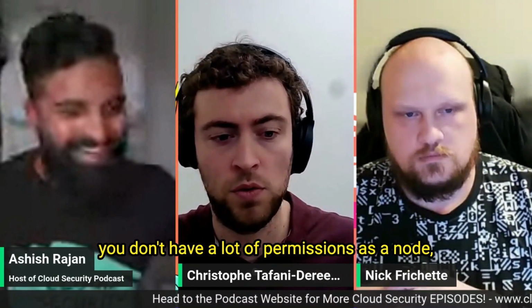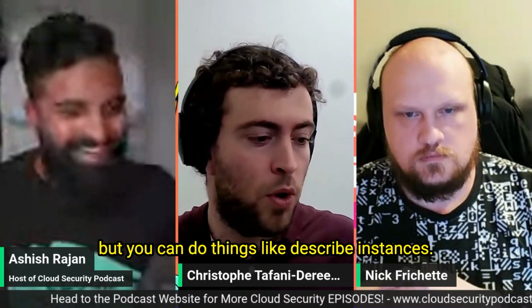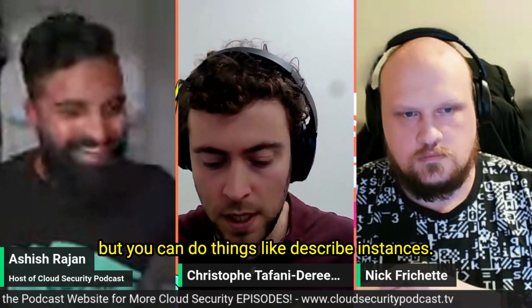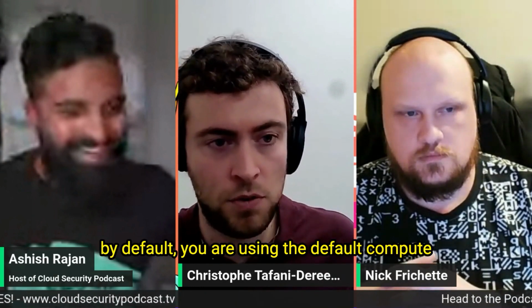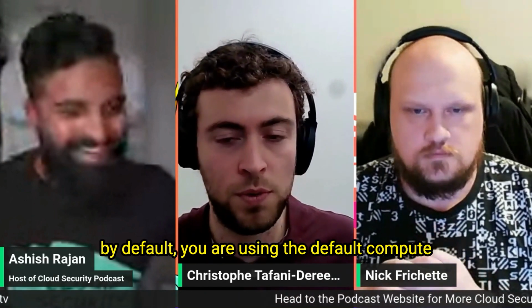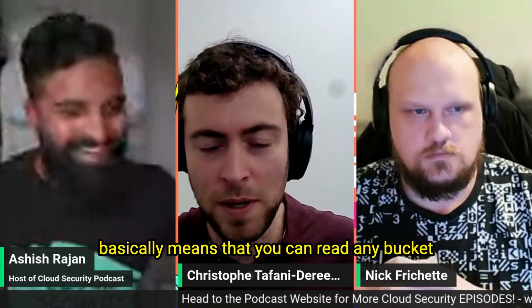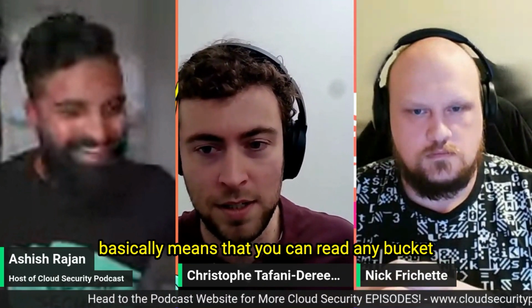In AWS, by default, you don't have a lot of permissions as a node, but you can do things like describe instances. You can destroy network interfaces. In GCP, by default, you are using the default compute service account with a read-only scope, which basically means that you can read any bucket, GCS bucket, or BigQuery dataset in the project.